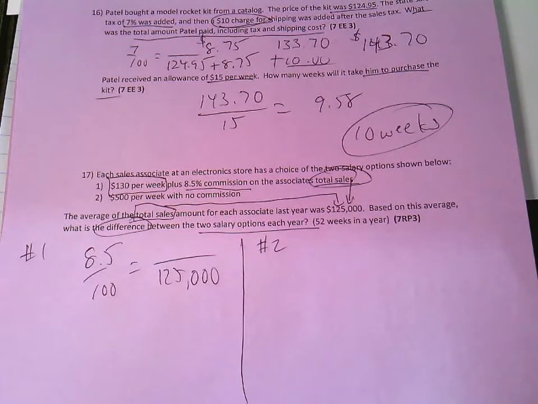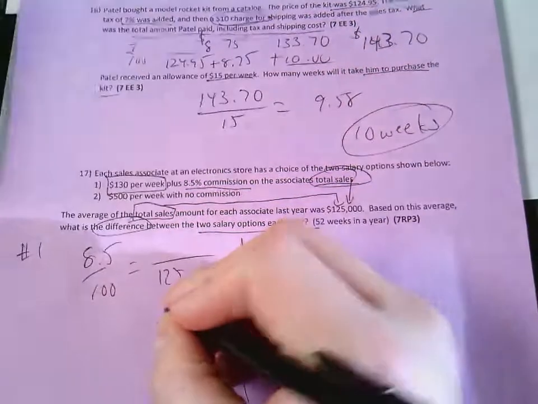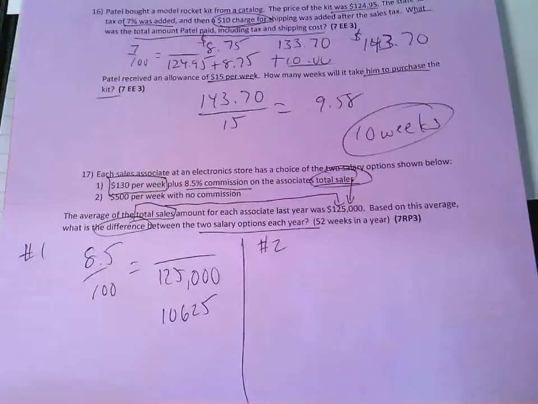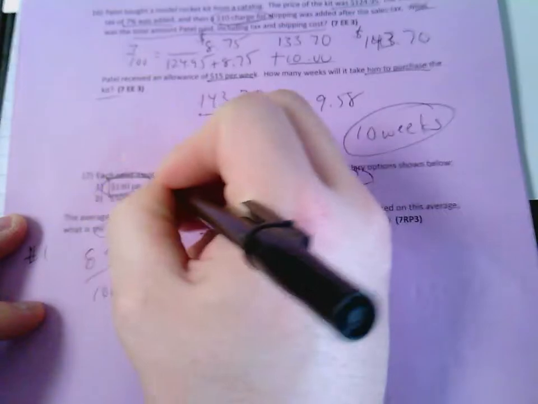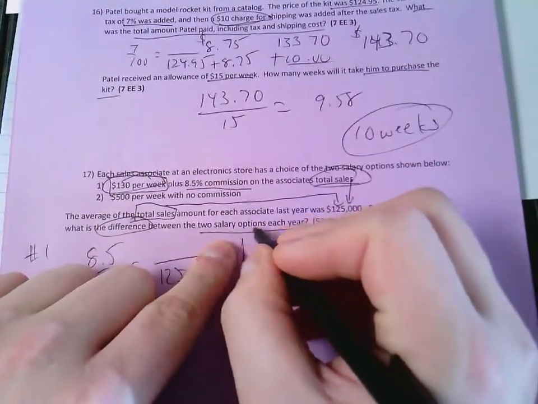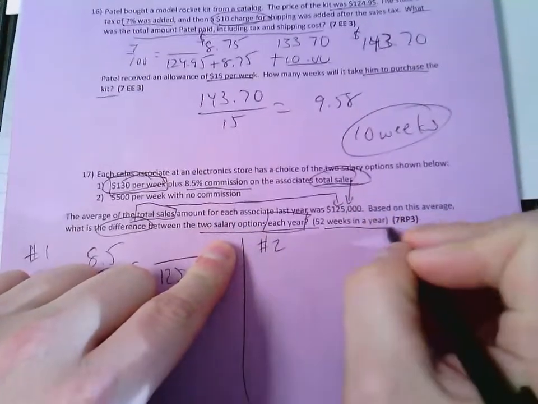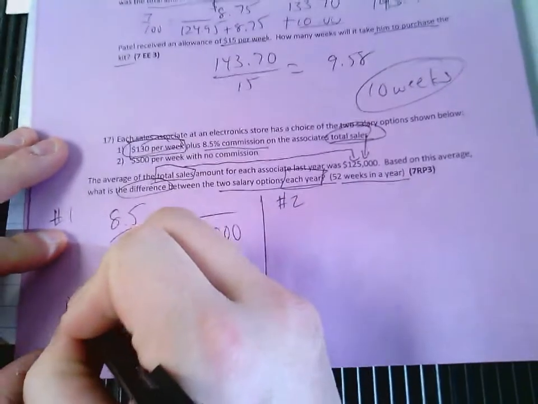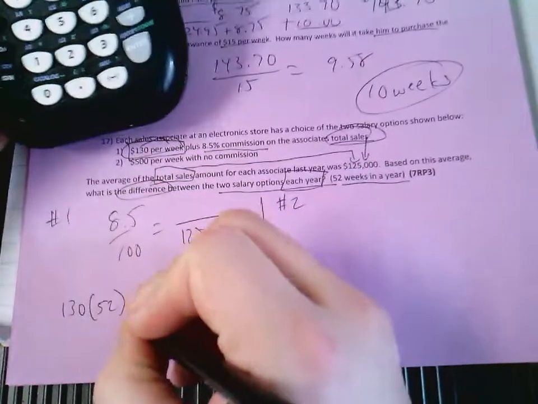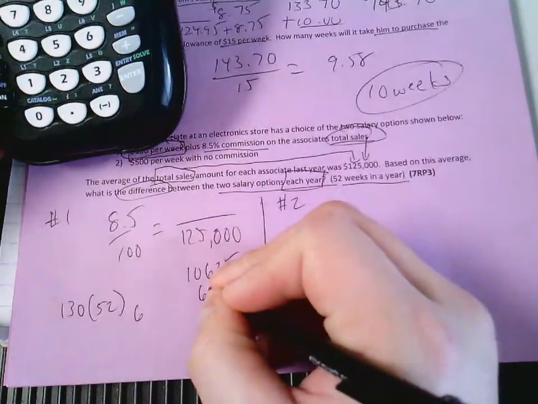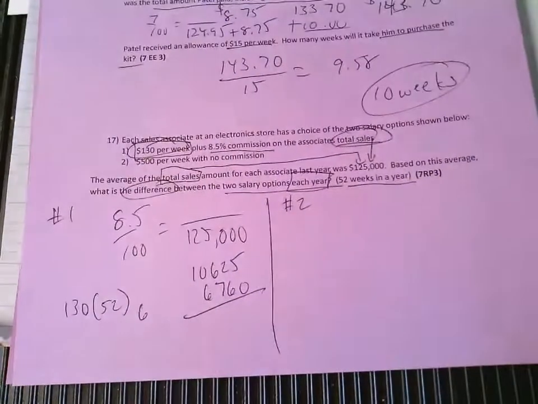0.085. And we get $10,625. Okay, now, the other piece is the $130 per week. Now, we want the 2 salary options each year, 52 weeks in a year. So, we're going to take 130, and we're going to multiply that by 52 if he makes 130 per week. This is just a basic unit rate problem. So, we get 6,760.